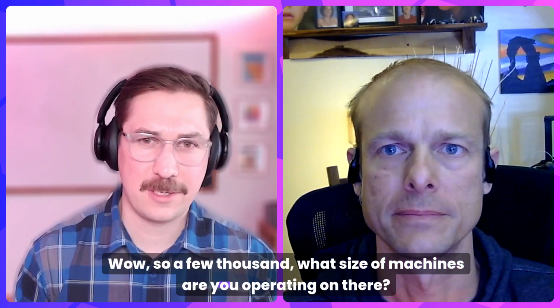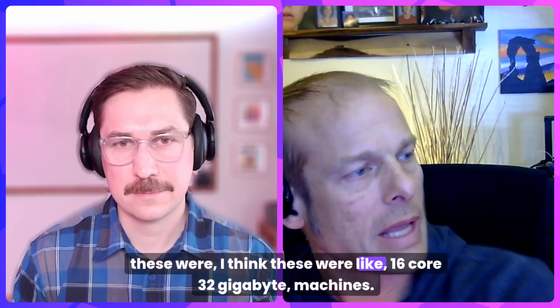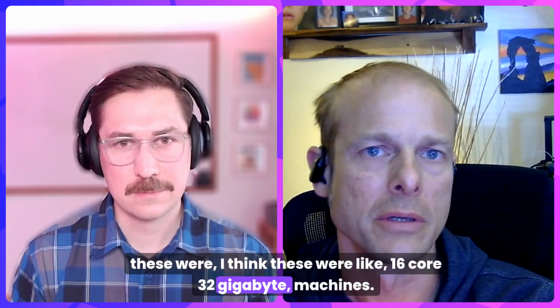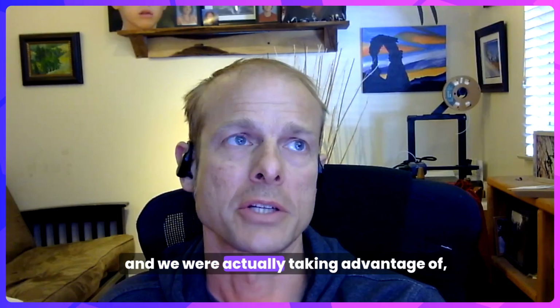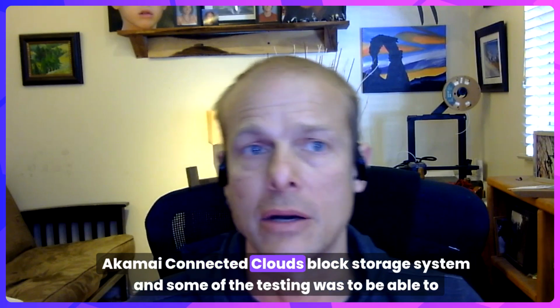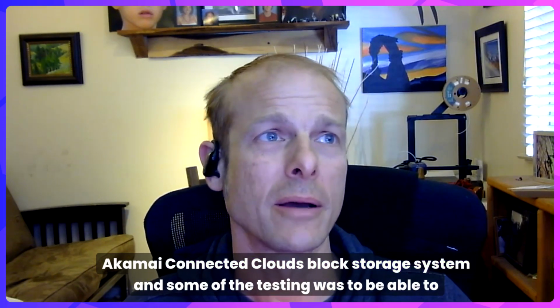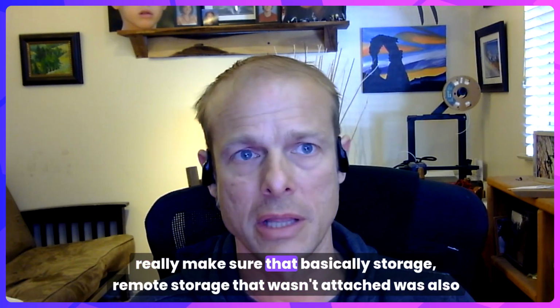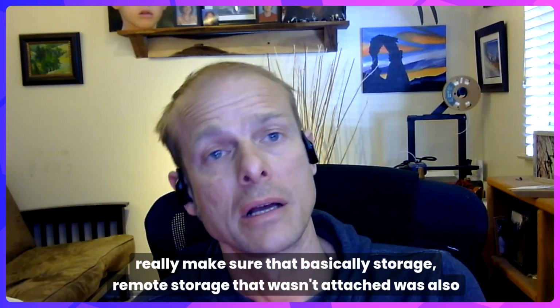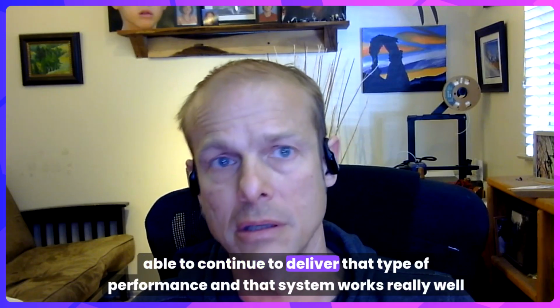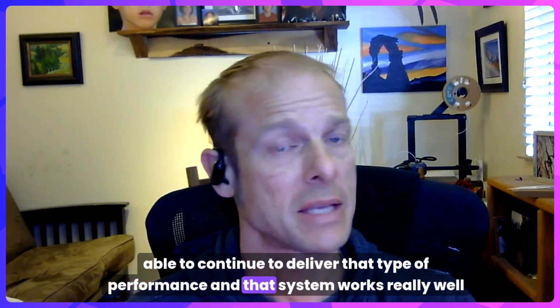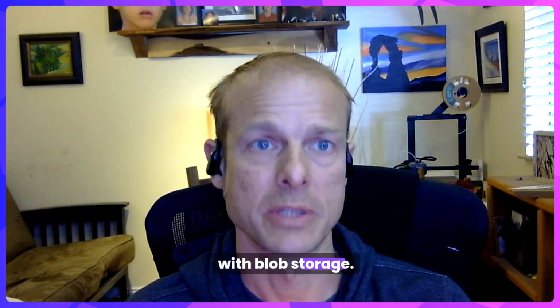What size of machines are you operating on there? I think these were 16 core, 32 gigabyte machines. And we were actually taking advantage of Akamai's Connected Cloud's block storage system. Some of the testing was to make sure that remote storage that wasn't attached was also able to continue to deliver that type of performance. And that system works really well with blob storage.